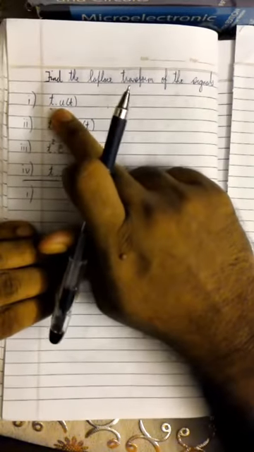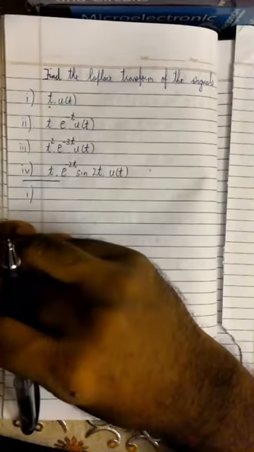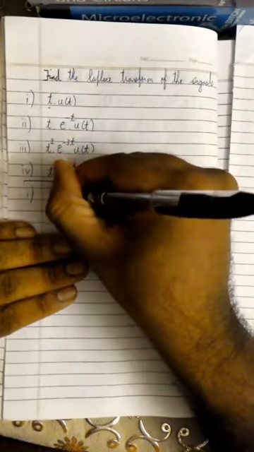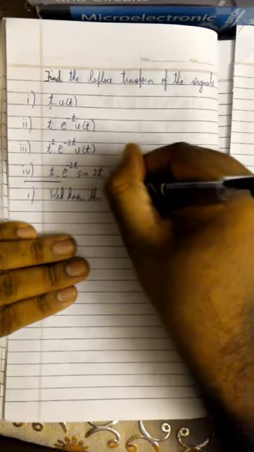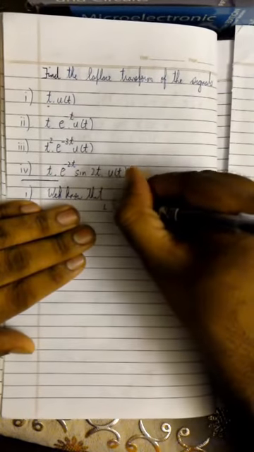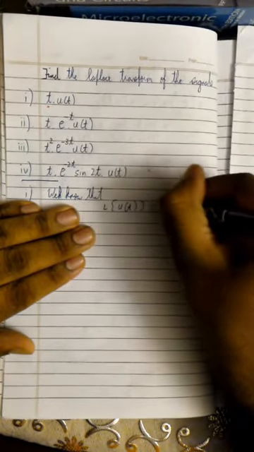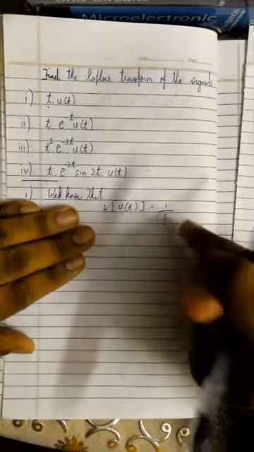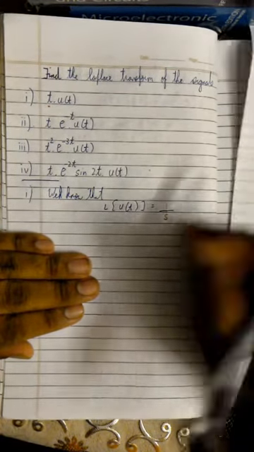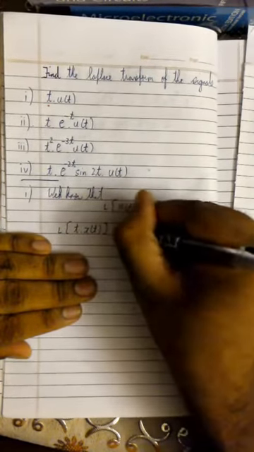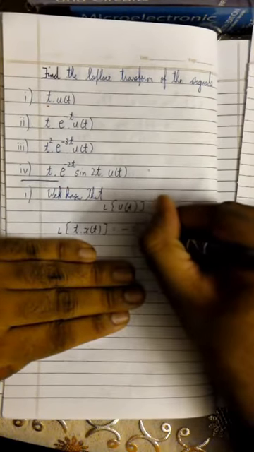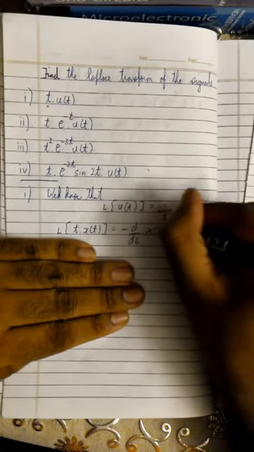The first question is: find the Laplace transform of the signal t into u of t. We know that the Laplace transform of u of t is equal to 1 by s. And also we know that the Laplace transform of t into x of t is minus d by ds of x of s.